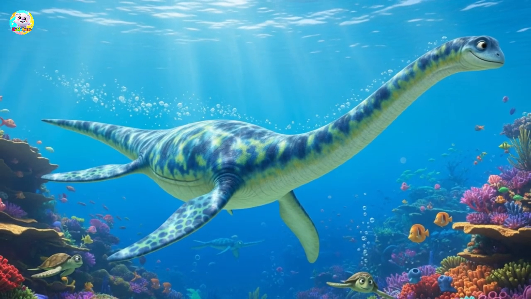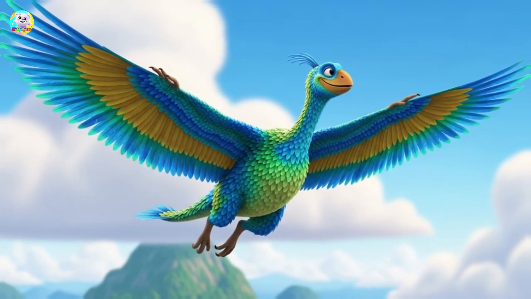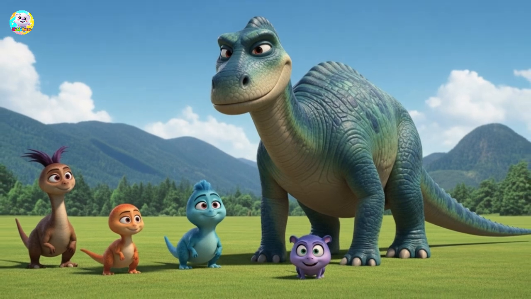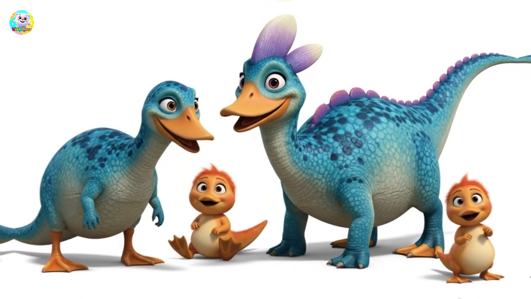E is for Elasmosaurus, swimming in seas. F is for feathered dinosaur, flying with ease. G is for Gallimimus, fast on the run. H is for Hadrosaurus, duckbills for fun.